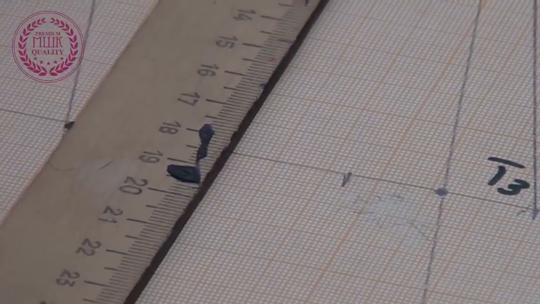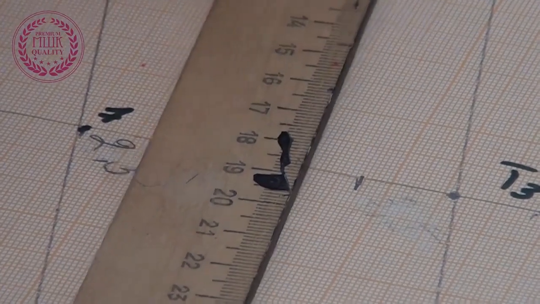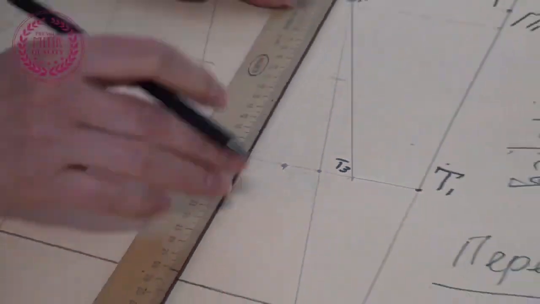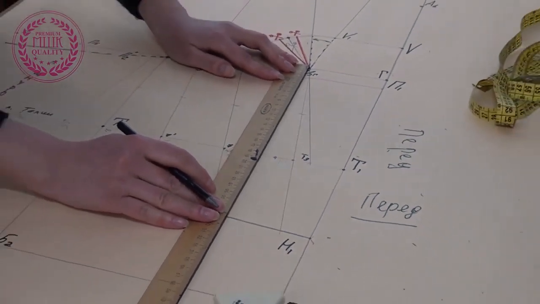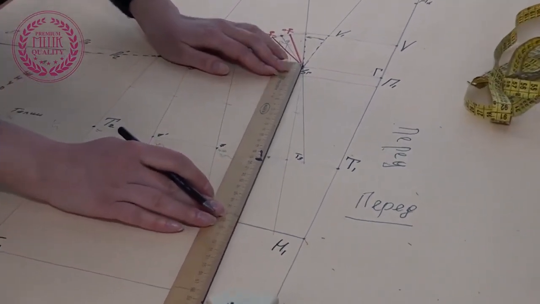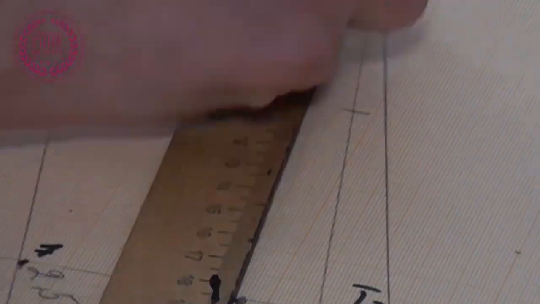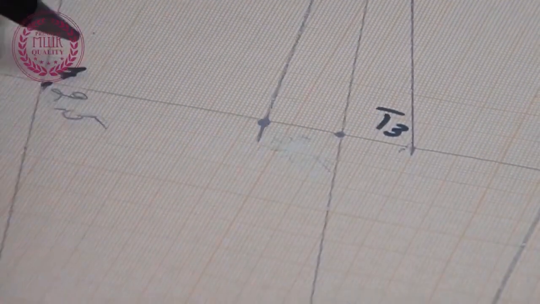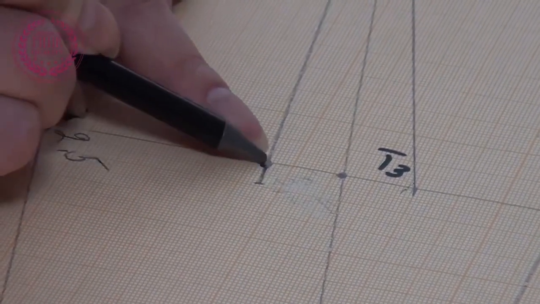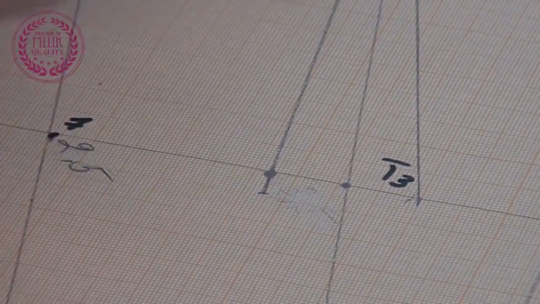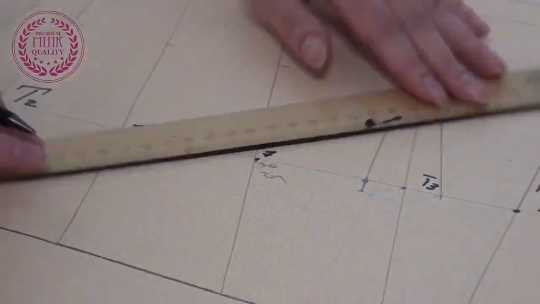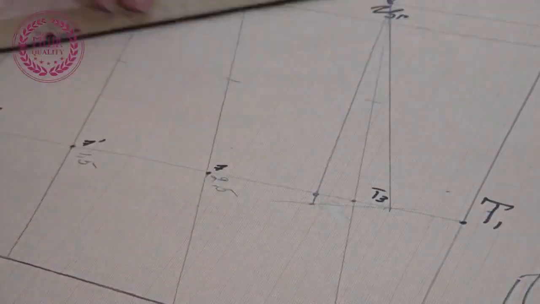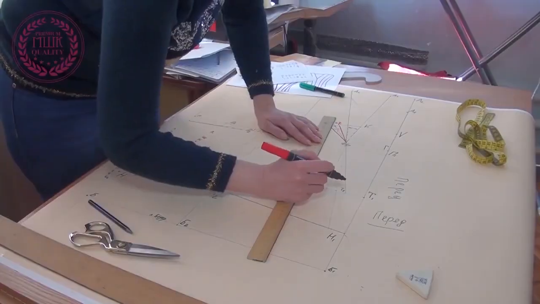With the same length, I draw a second line from the bust point through the second 1.75 point. This is the second side of the dart. This is how I get a new point. I connect this new point to the first point 1.75. I will mark for you.